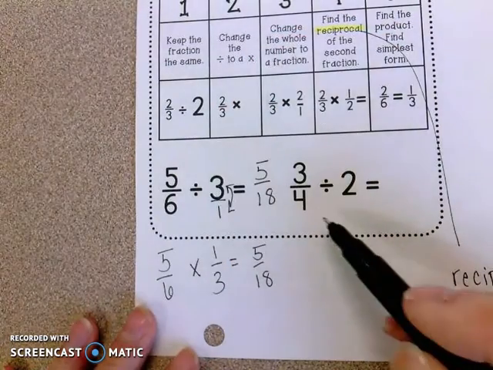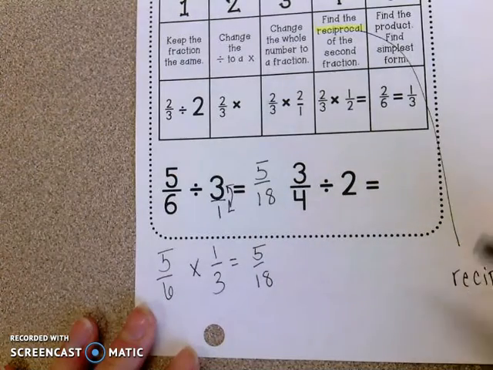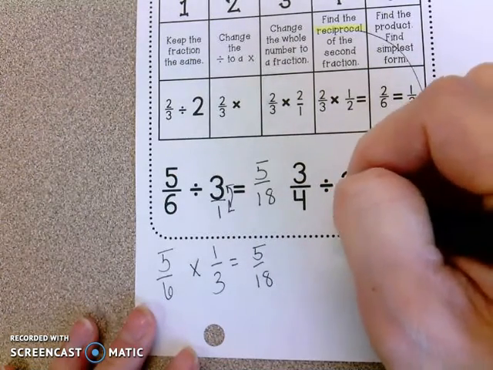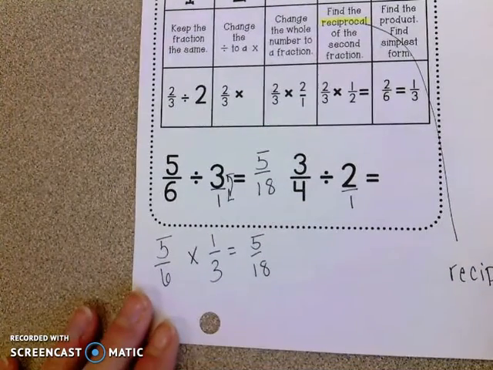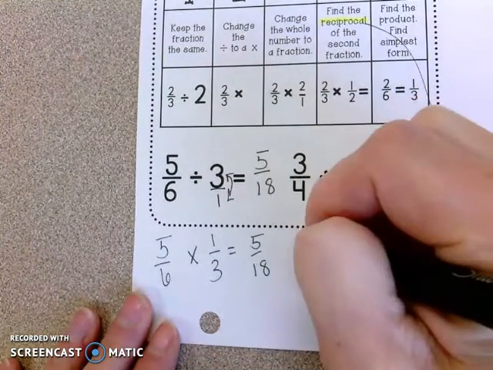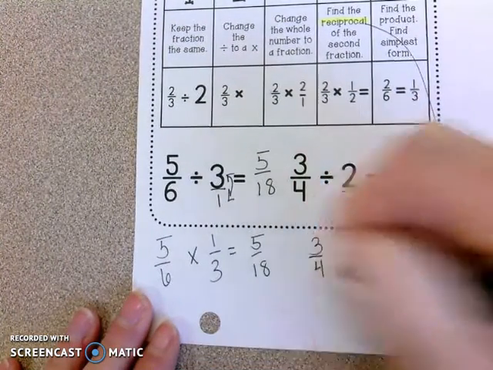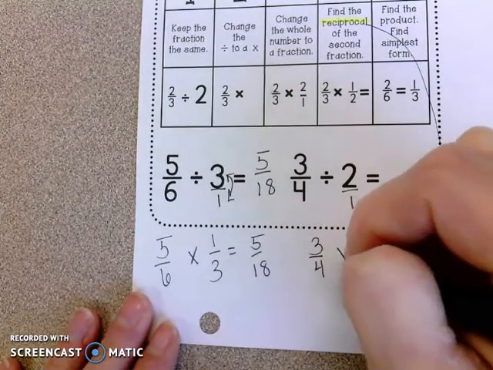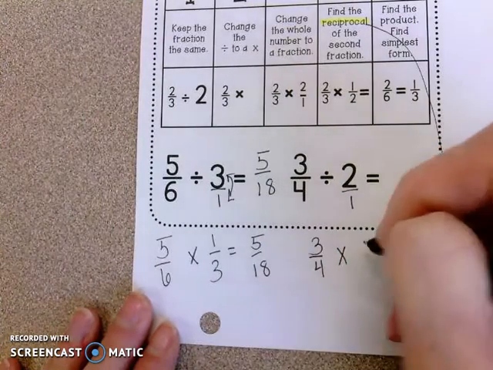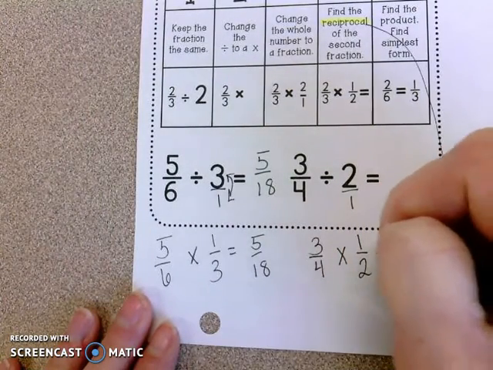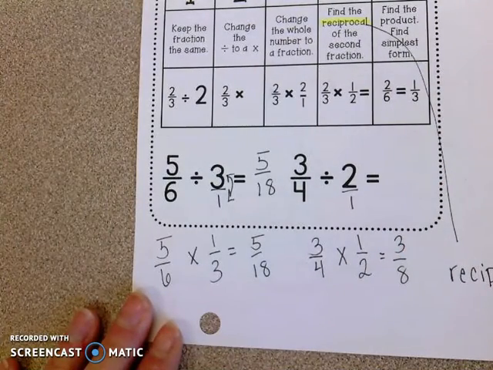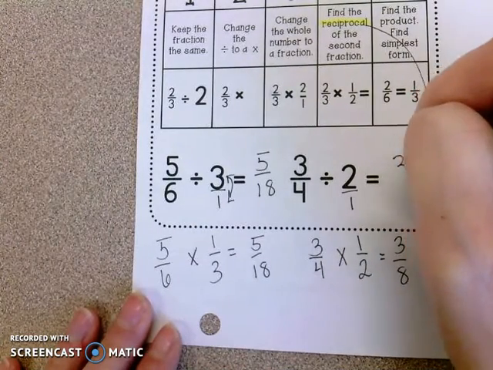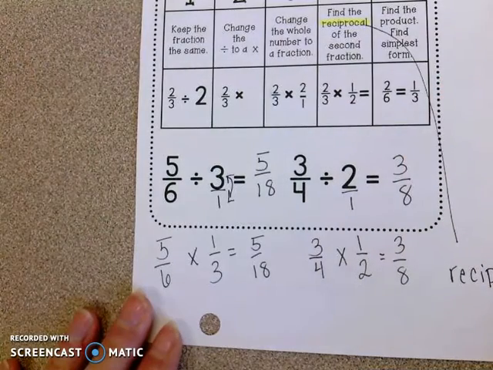Okay, let's try another one. 3/4 divided by 2. That 2 is 2/1. When you have a whole number, you can always just put a 1 underneath to write it as a fraction. So I have 3/4, changing this to multiplication, and that 2/1 becomes 1/2. So I have 3/8. That's as simplified as it gets. So I'm going to leave it as 3/8.